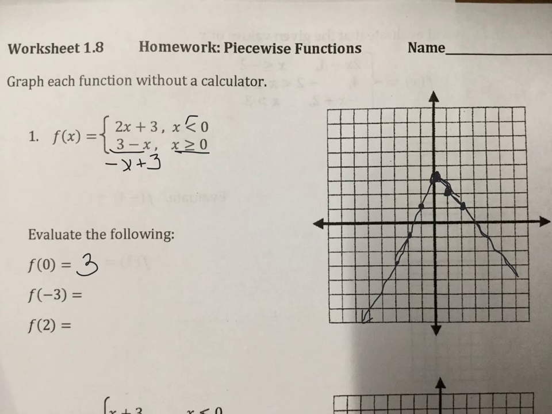When my x is negative 3, 1, 2, 3, negative 3, my y is also negative 3. So my answer here is negative 3. And when my x is 2, 1, 2, my y is positive 1.